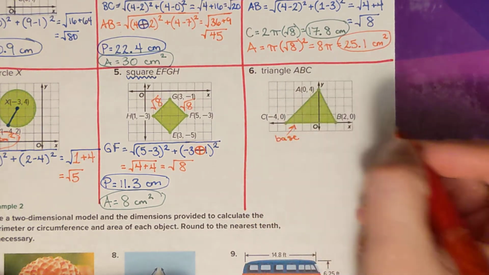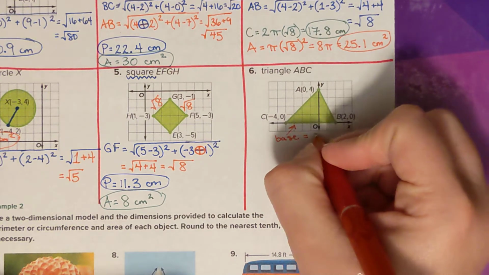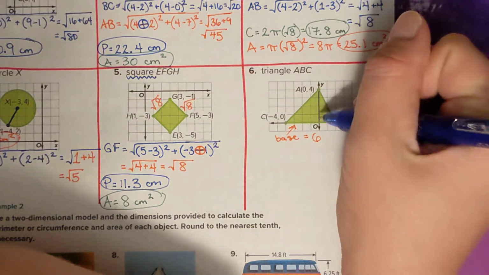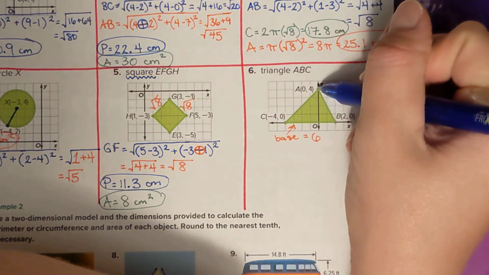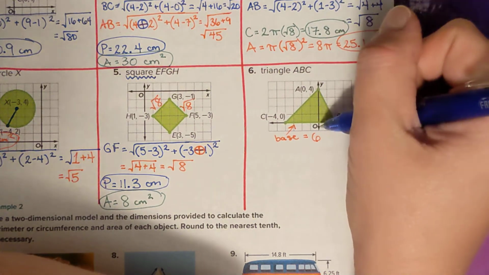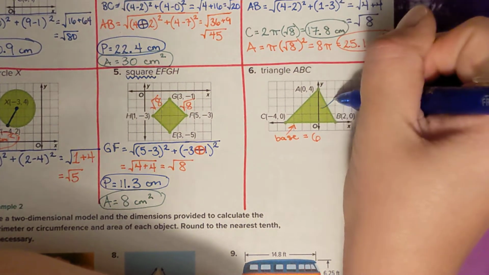And fun fact, you can just count that one. So our base is gonna be, let's see, 4, 5, 6. And then our height is actually, your height is actually the distance from the base to the highest point, or the furthest point, if you will, okay, from the base. So this is actually going to be our height right here.